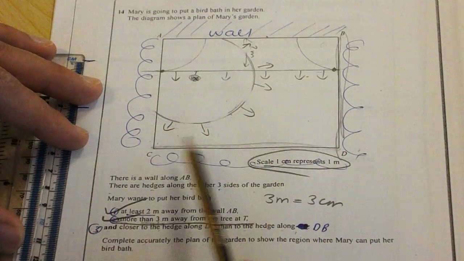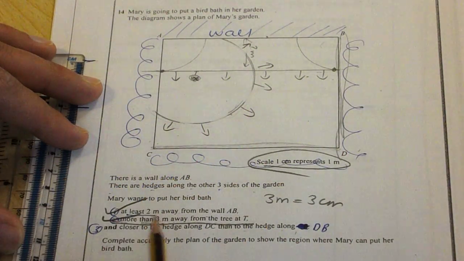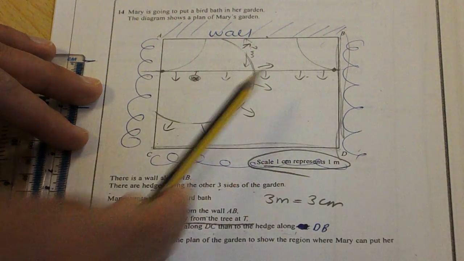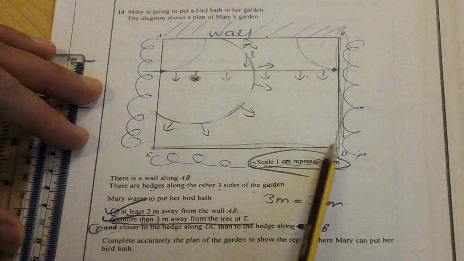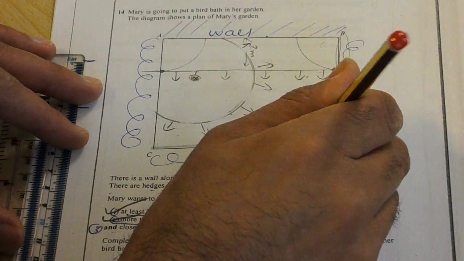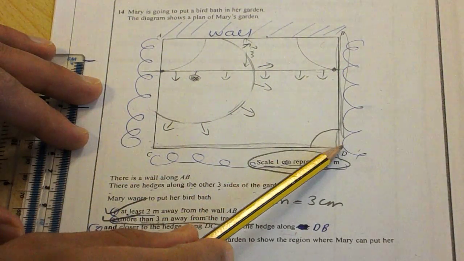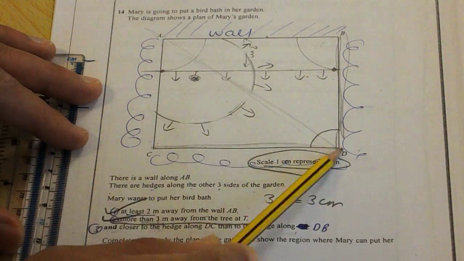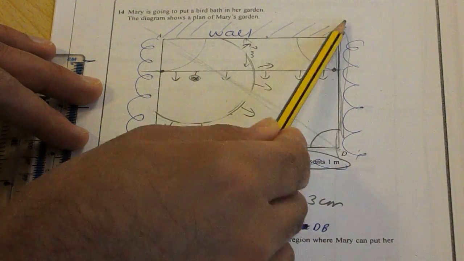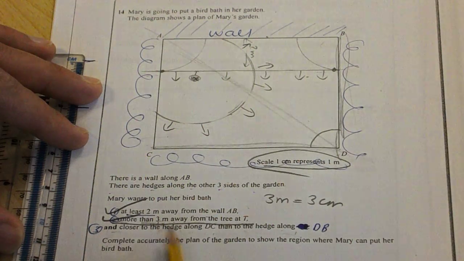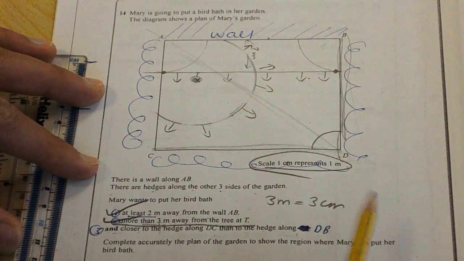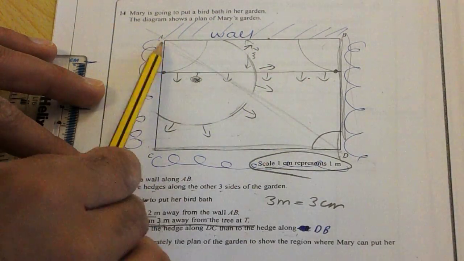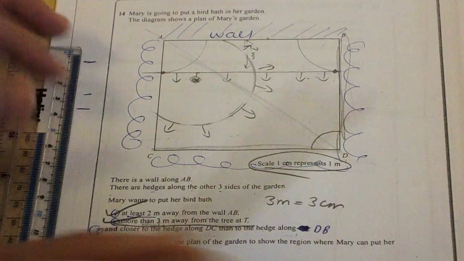So what that means here, they want us to find, first of all, when it says close to the hedge along DC then to the hedge along DB, what we have here is basically two walls joining, creating this angle here. We need to work out the angle bisector. So we need to find out the midpoints between these two walls, and then we can say yes, this side is closer to DC than it is to DB. So let's do the angle splitter now.